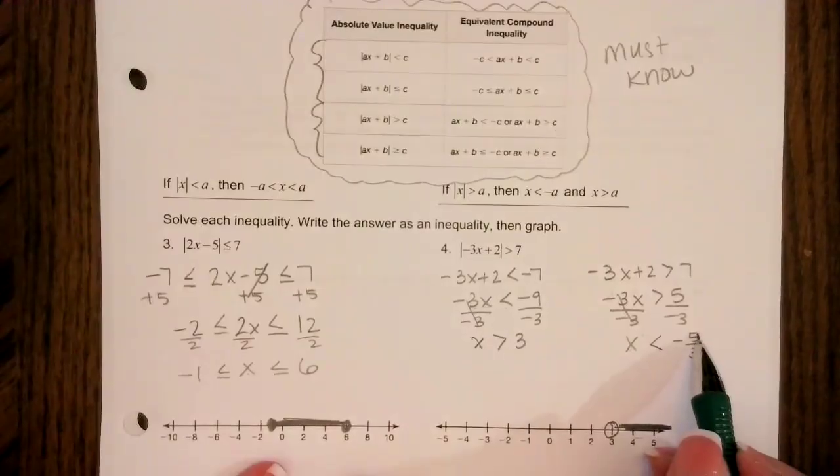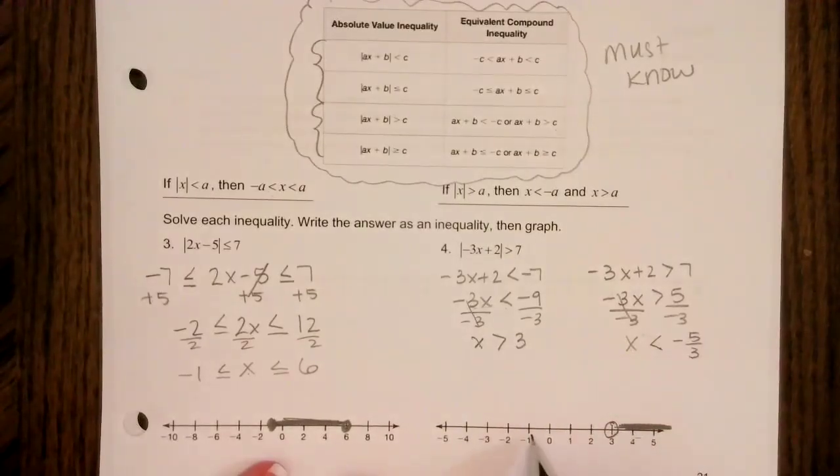3 goes into 5 one time. So we would go 1 and then a little bit more for that 2/3. And so there is my other open circle. And we want the value smaller than that, so we're going to go to the left on that. And so there is our solutions in the split ones. So those are the 2 setups there.